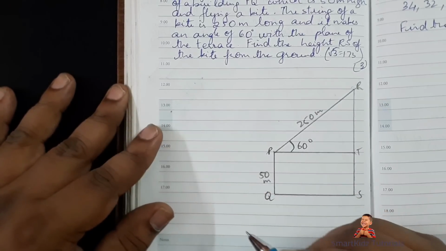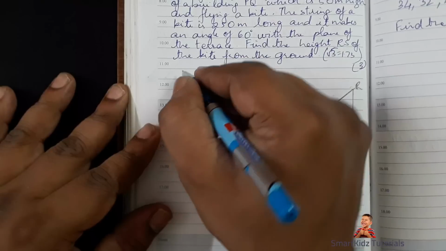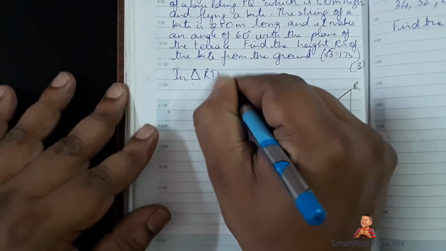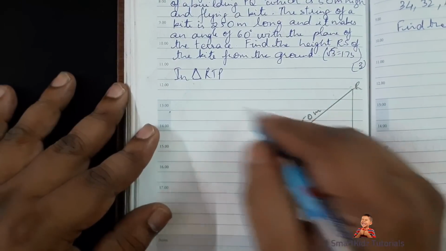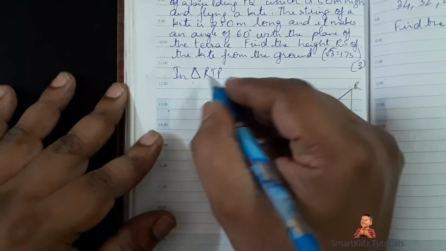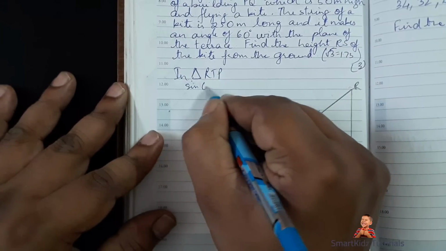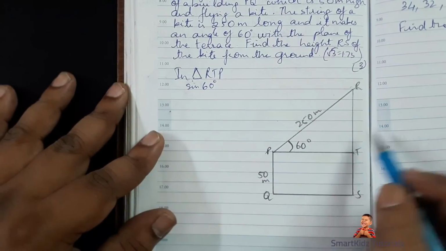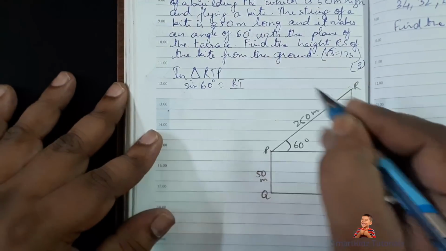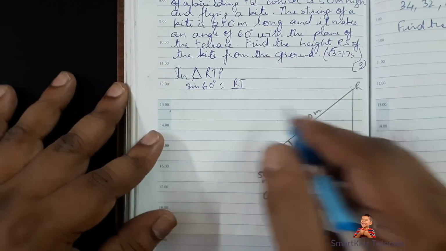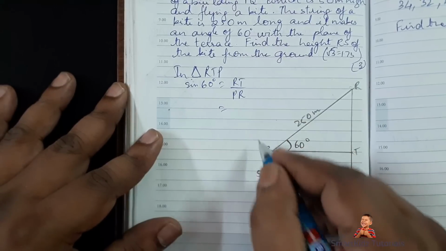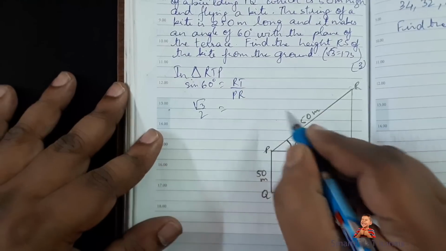That's what we'll do. So we say in triangle RTP, this is a right angle triangle. Okay, we'll say sine of 60 degrees is RT upon RP or PR. Sine of 60 degrees is root 3 upon 2.